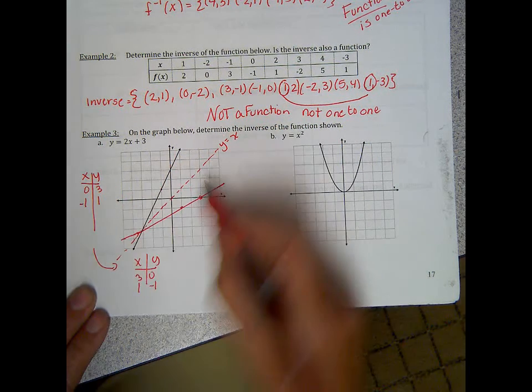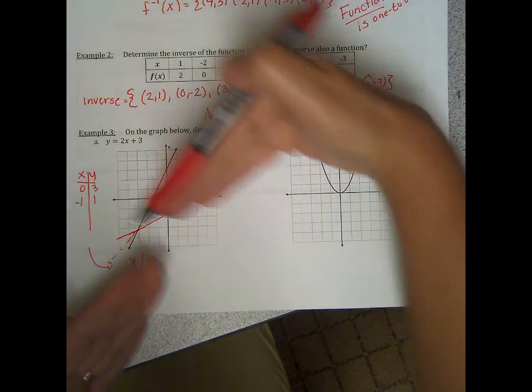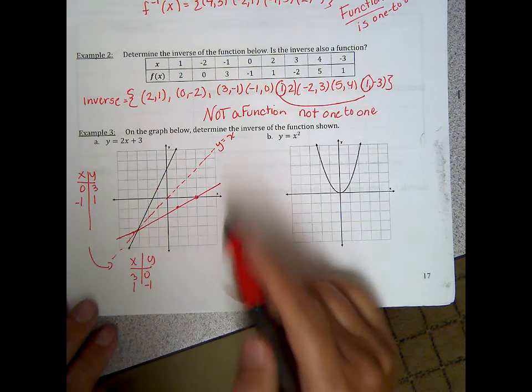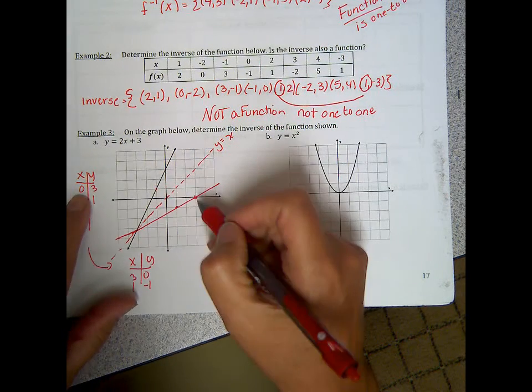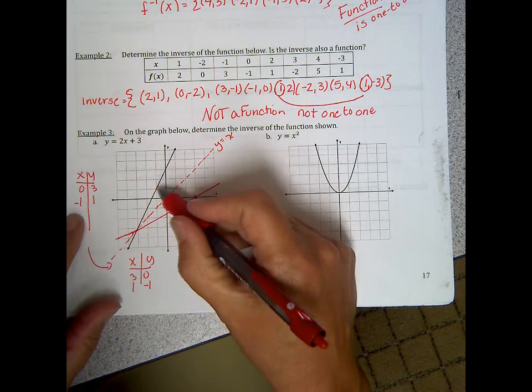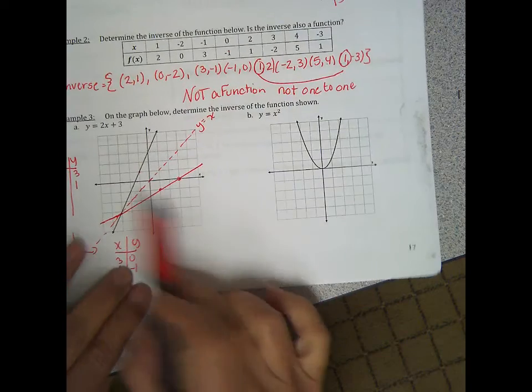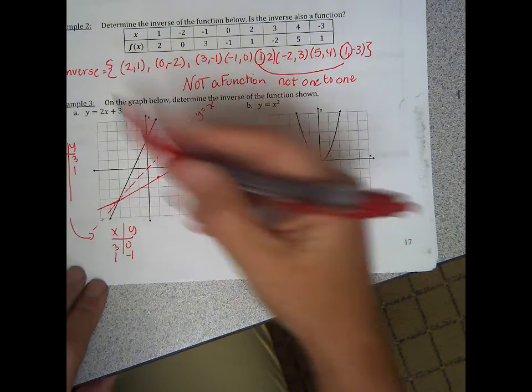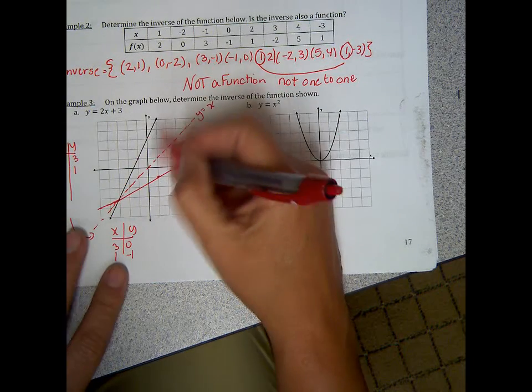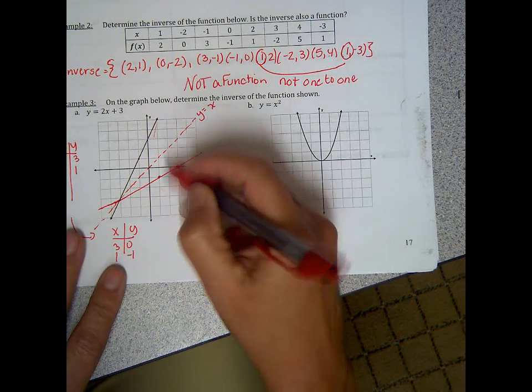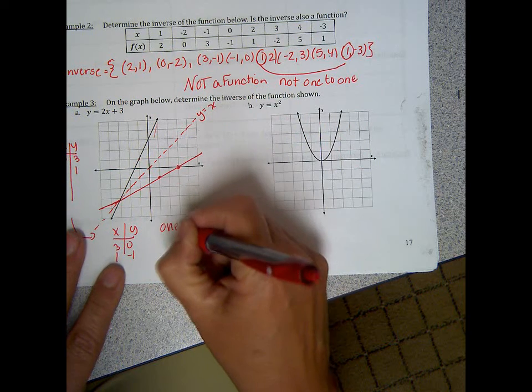And so notice, these look like I've just kind of folded the paper over that line y equals x. The point 0, 3 became 3, 0. The point -1, 1 became 1, -1. Okay, so let's look at this. Is this one-to-one? Yes, the original function was a line and the second one was a line. They're both functions. So this is one-to-one.